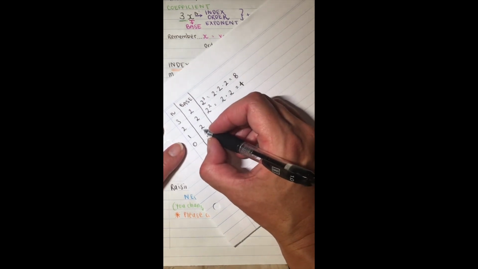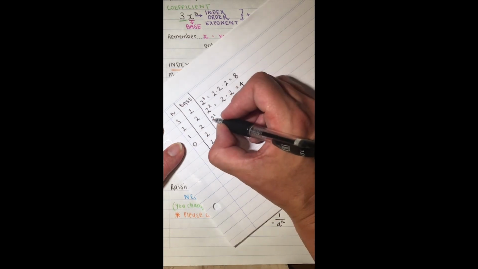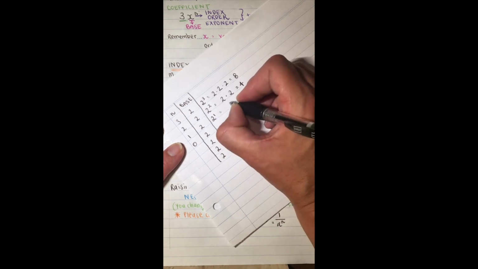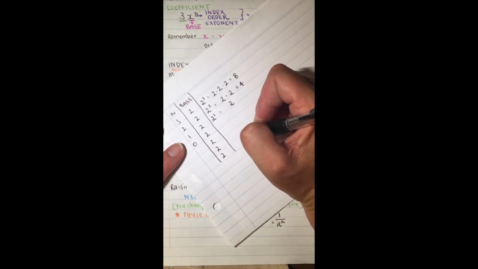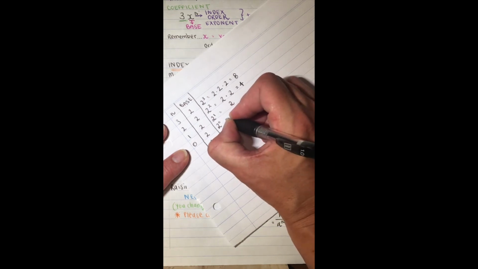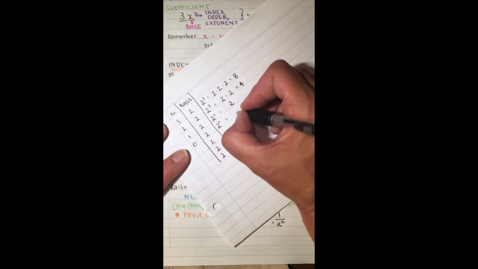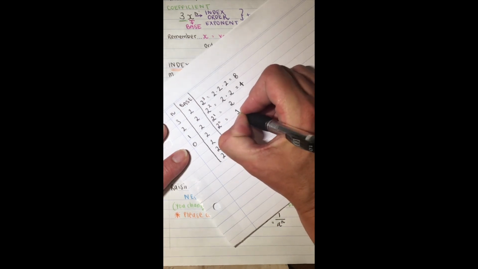We've talked about this before. 2 to the power of 1. I am not multiplying 2 by itself. I've just got 2. 2 to the power of 0, well, we know anything to the power of 0, except 0 to the power of 0, equals 1. All right, so let's have a little look here, because there's definitely a pattern.